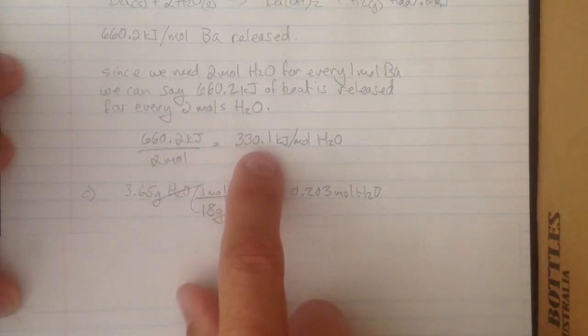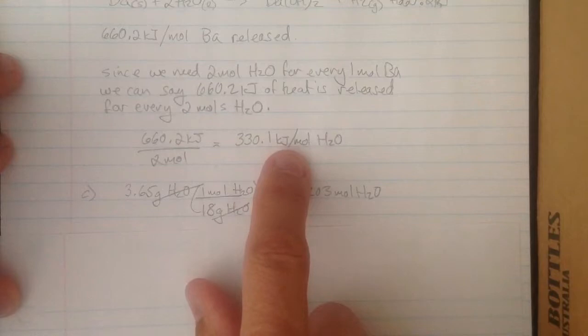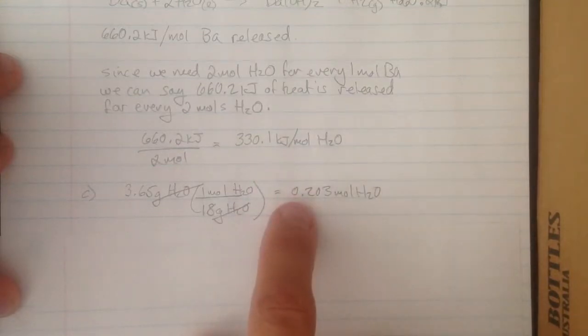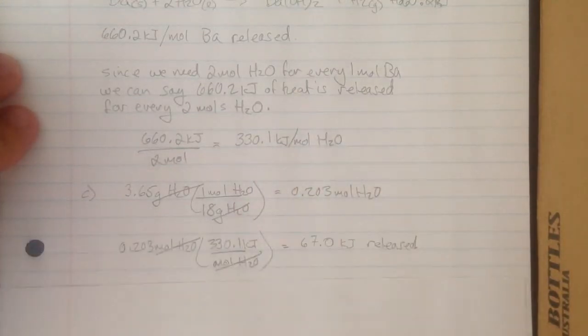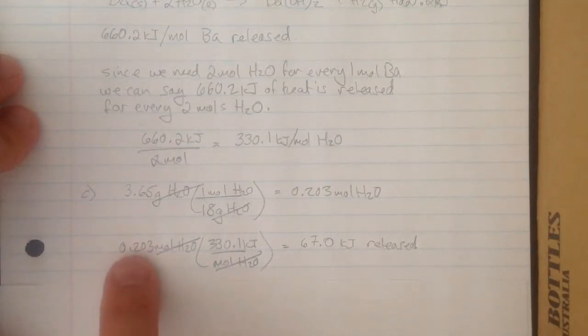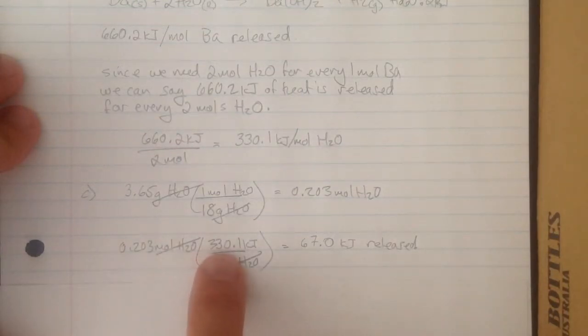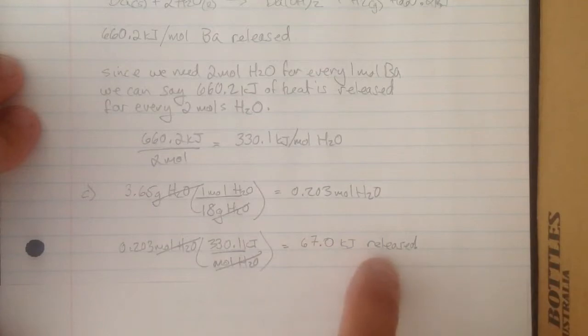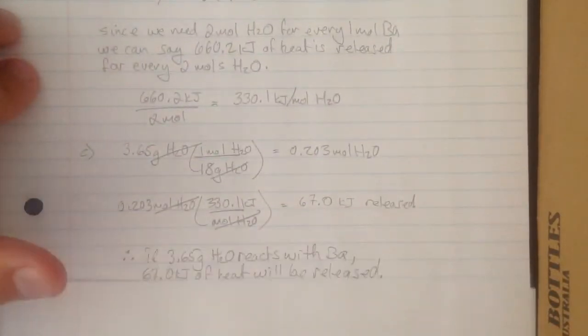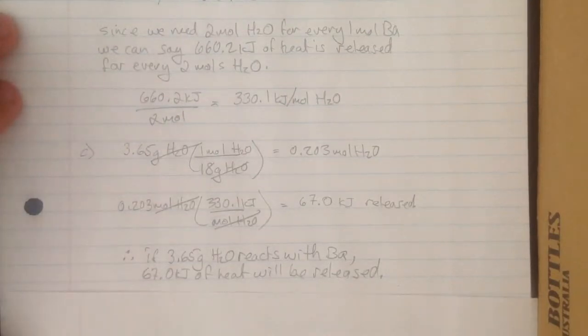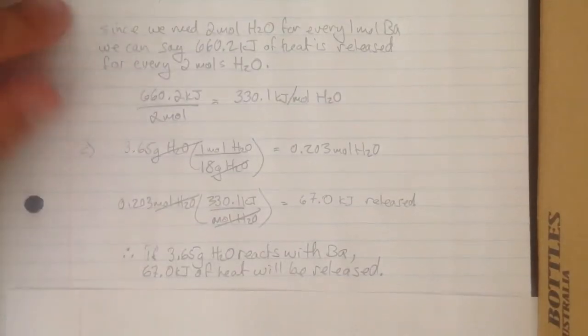Well, we know that 330.1 kilojoules is released for every mole of water. So here we have 0.203 moles of water. If we multiply those together, 0.203 moles of water times the 330.1 kilojoules per mole of water, moles of water cancels, and we're left with 67 kilojoules of energy released. So for this question, if 3.65 grams of water reacts with barium, 67 kilojoules of heat will be released. Okay, so that's Part C.